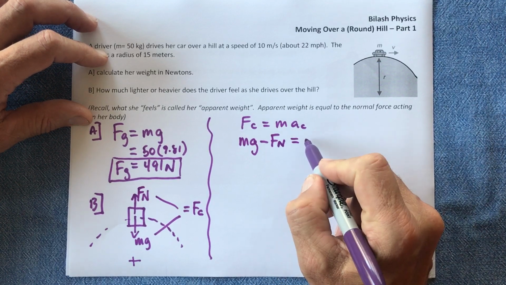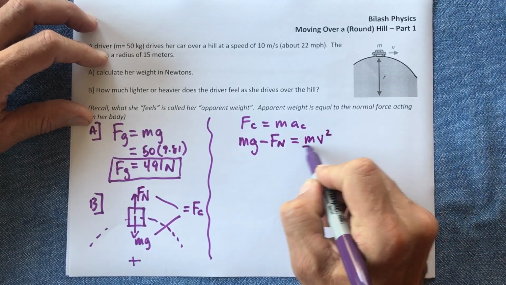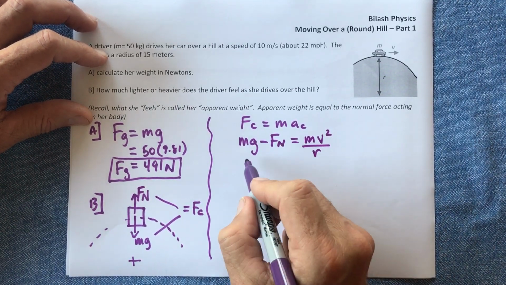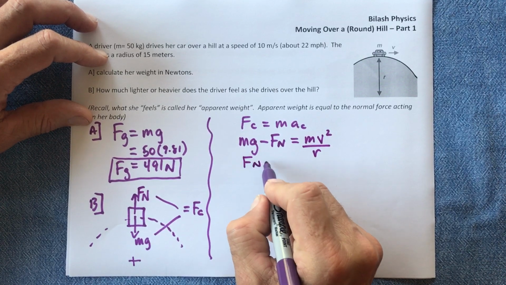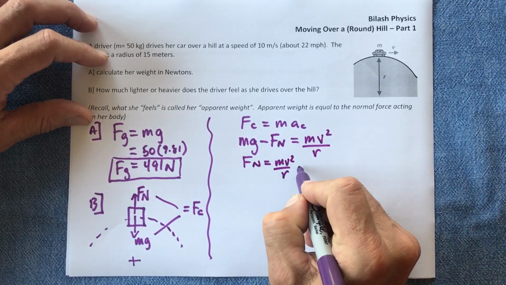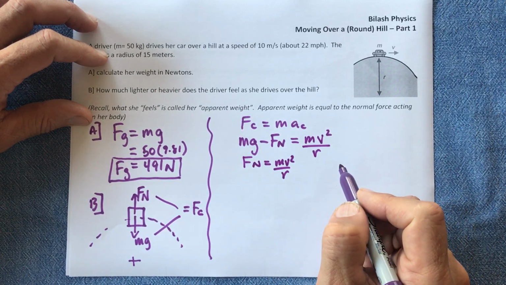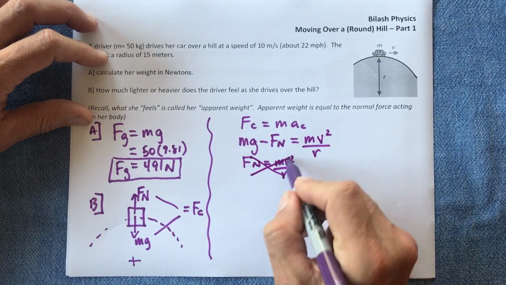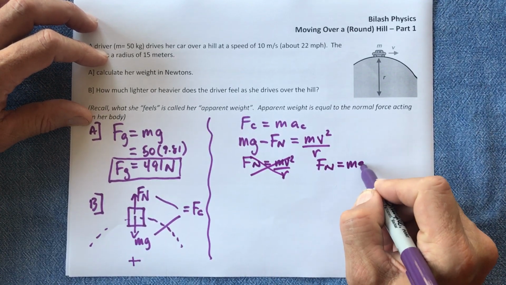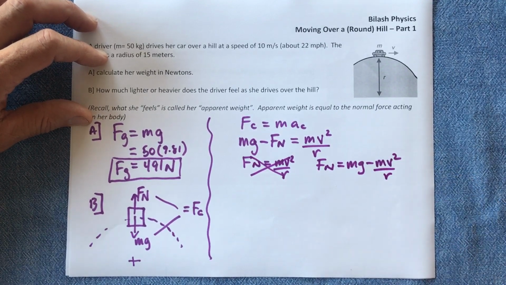Now we know that ma_c is equal to mv squared over r. And we're trying to figure out what Fn is. Fn is equal to mv squared over r. Is that right? That's wrong. Fn is equal to mg minus mv squared over r.